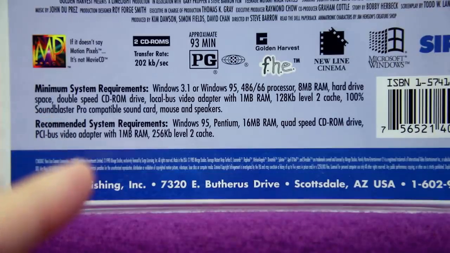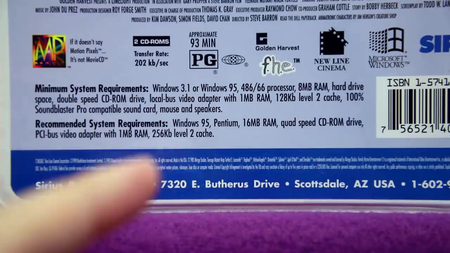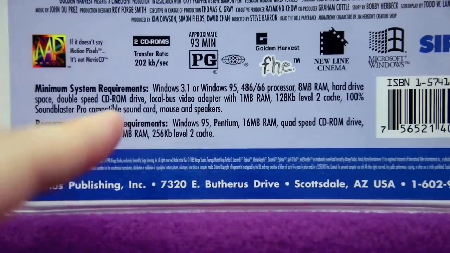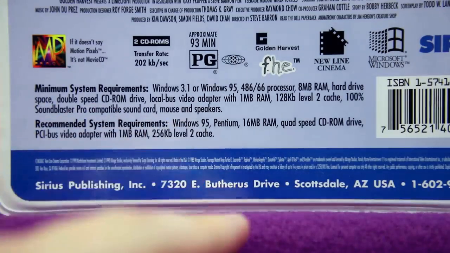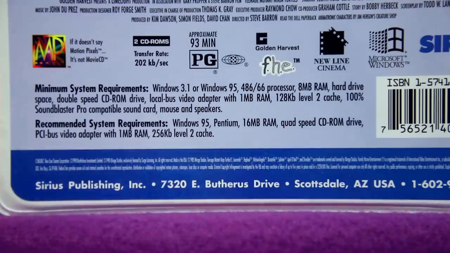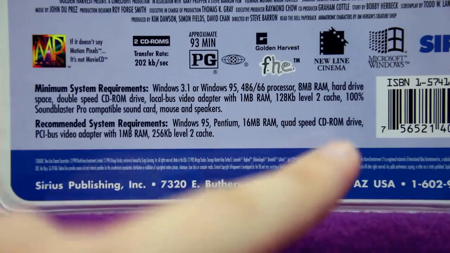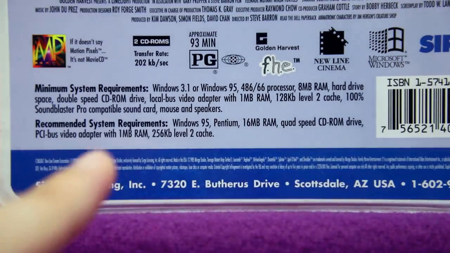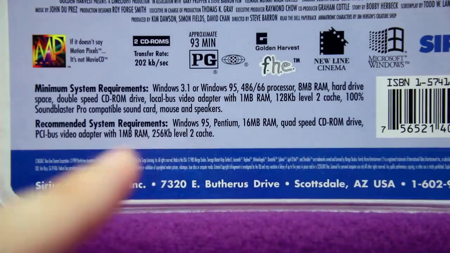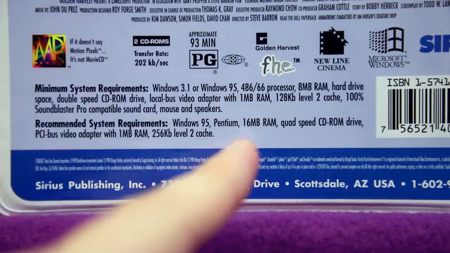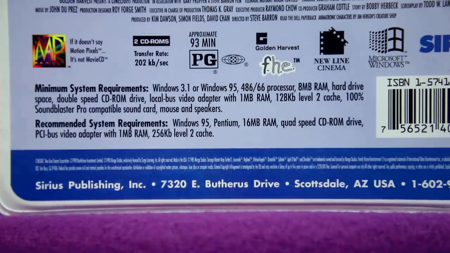So we got our minimum system requirements of Windows 3.1 or 95, a 486 or 66 processor, 8 megabytes of RAM, just hard drive space, a double-speed CD-ROM drive, local bus video adapter with 1 megabyte RAM, 128 kilobyte level 2 cache, 100% Sound Blaster Pro compatible sound card, mouse, and speakers. And I guess if you want to play good, you should have 16 megabytes RAM and a quad-speed CD-ROM drive.